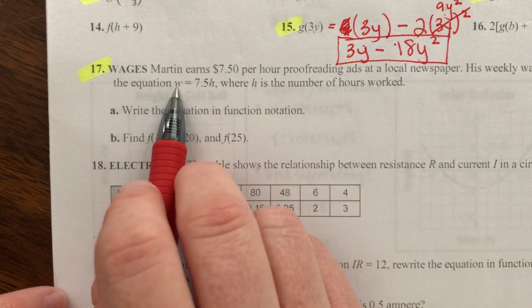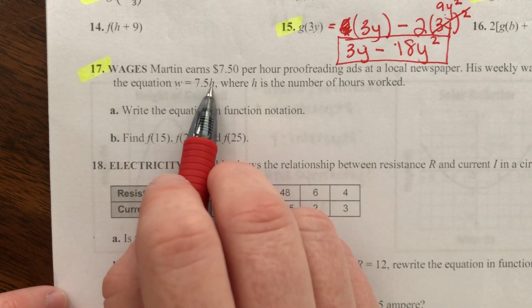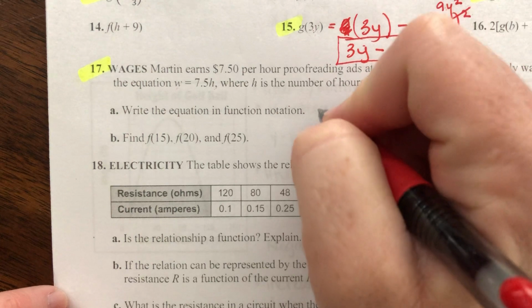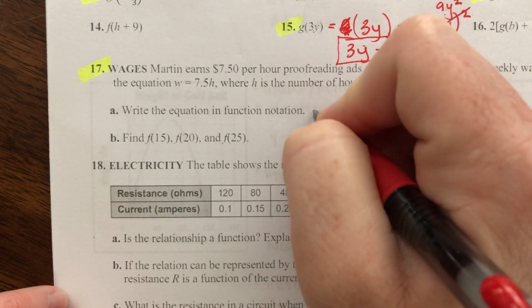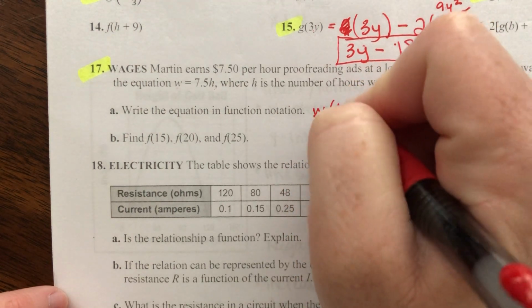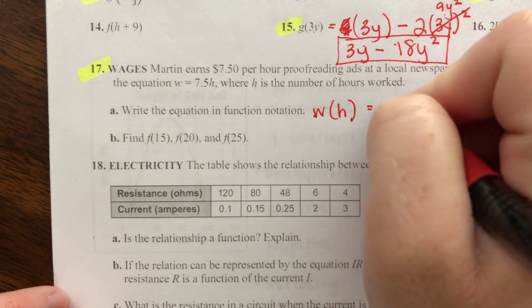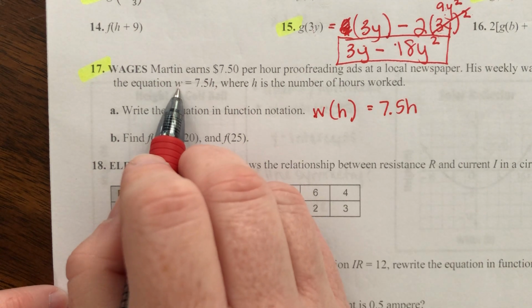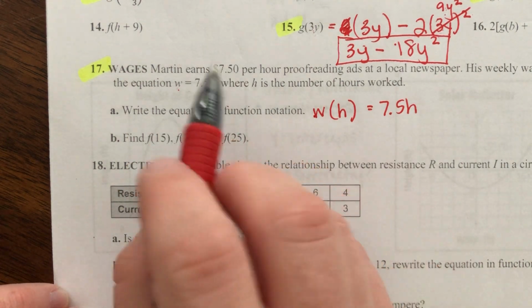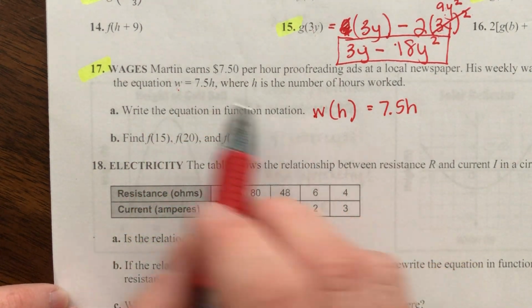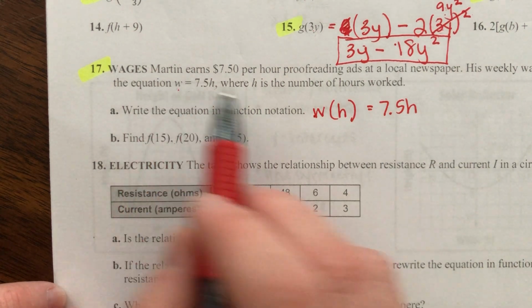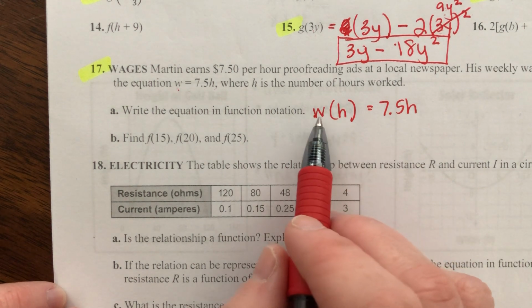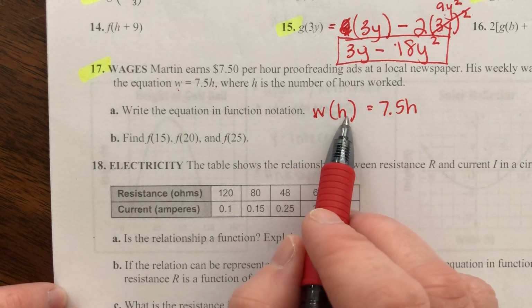Okay, so wages is a function of the number of hours he works. The wages depend on the number of hours he works. So I'm going to write W of H equals 7.5H. I'm using W because, you know how they use F or G up top, I'm using W because we're talking about wages. But wages is a function of the number of hours worked. Like I said, wages depend on the number of hours worked.